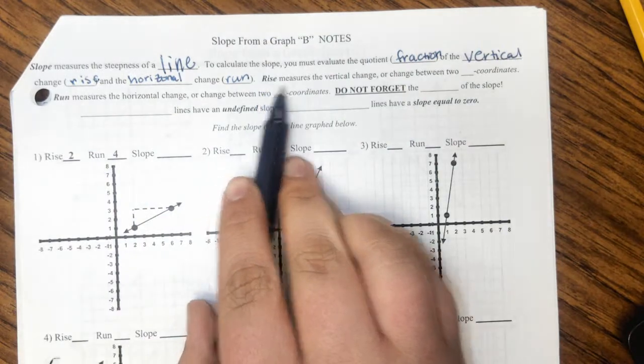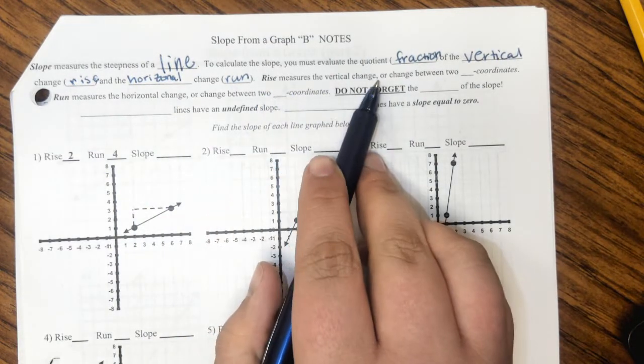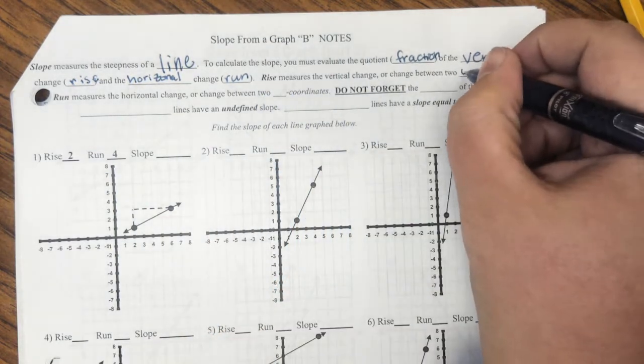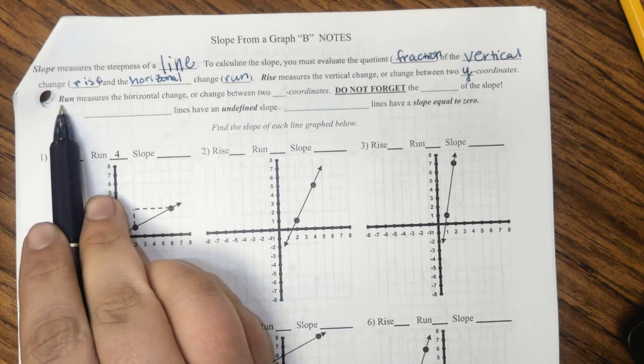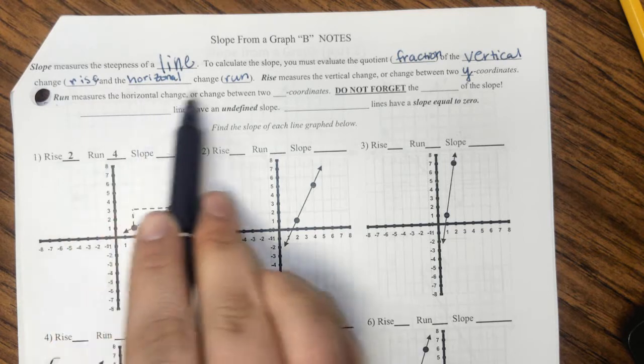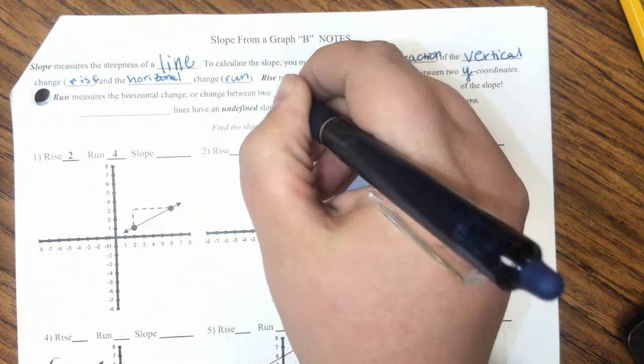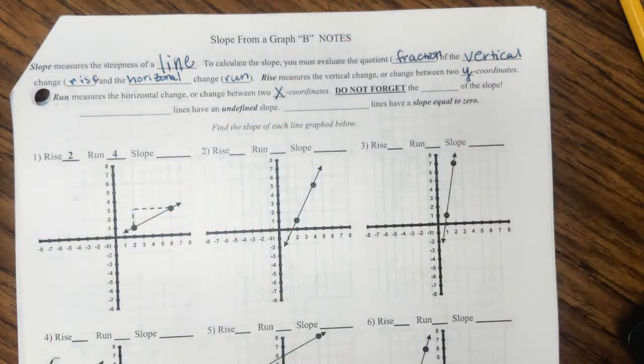Remember that rise measures the vertical change, or the change between any two y-coordinates. Remember that run measures the horizontal change, or the change between any two x-coordinates.